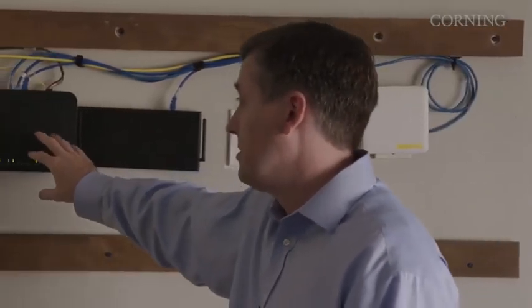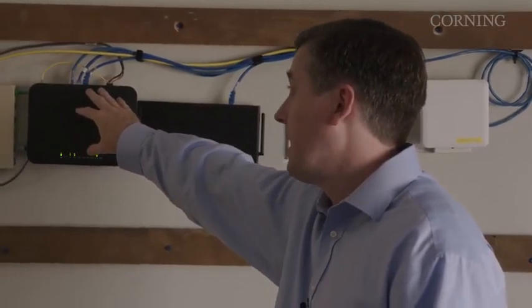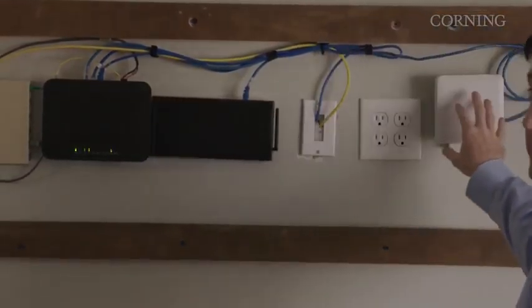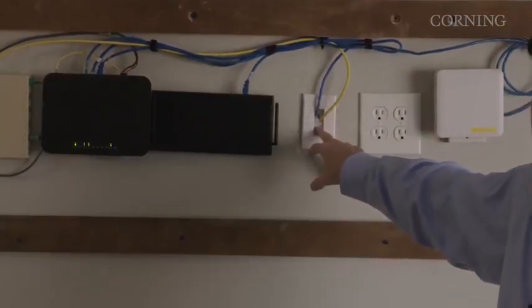Next, this is the software-defined endpoint from Corning. So this is providing PoE plus output, which is feeding the connectivity for the set-top box, the Wi-Fi, and in this case, it's also feeding a set-top box which is in the adjoining room.